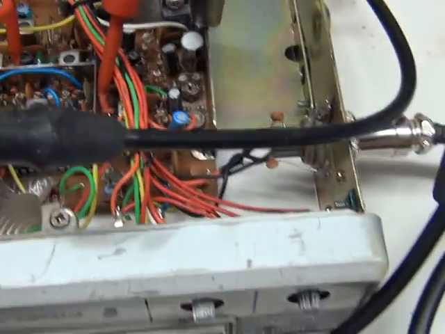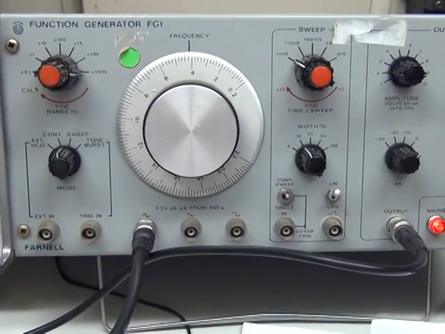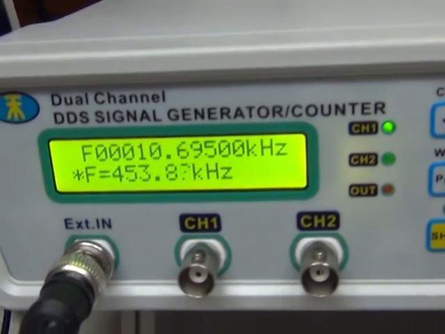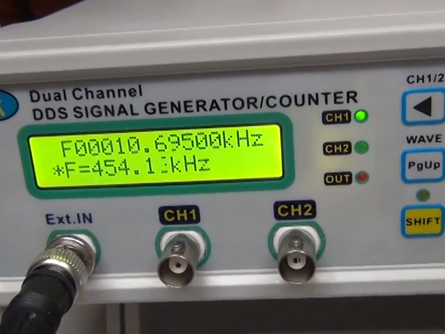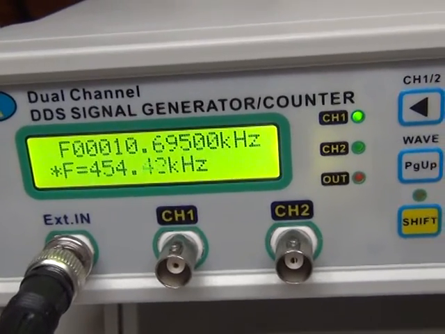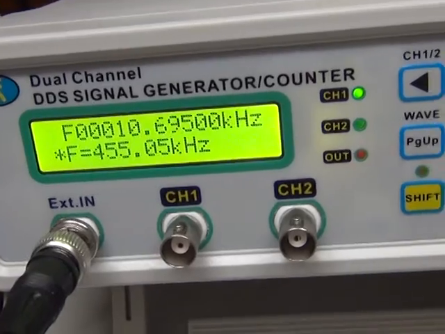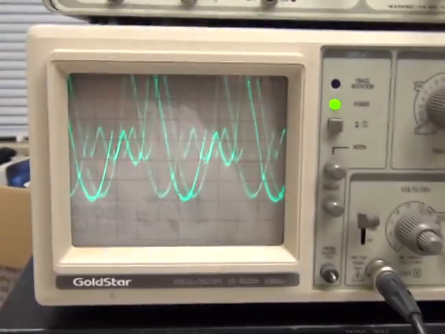So we've got the generator there, and it's set up for 455 kilohertz, and that's showing on the counter there. With it being an analog instrument, let me see if we can get that a little bit nearer. That'll do. And that's what we have on the oscilloscope screen.